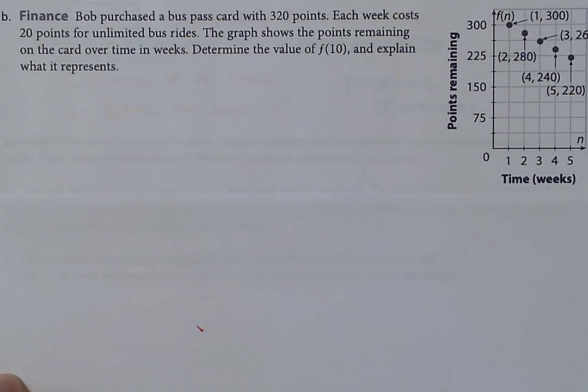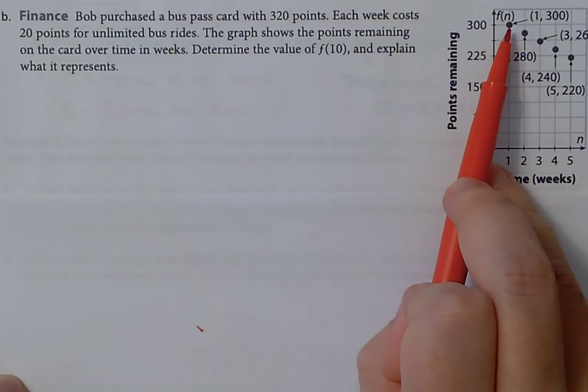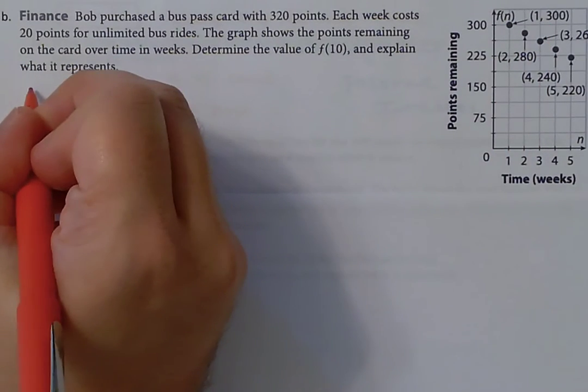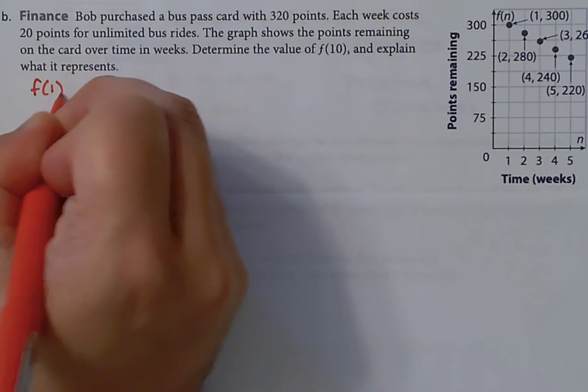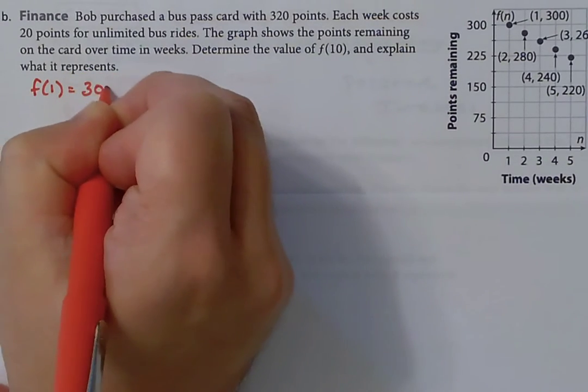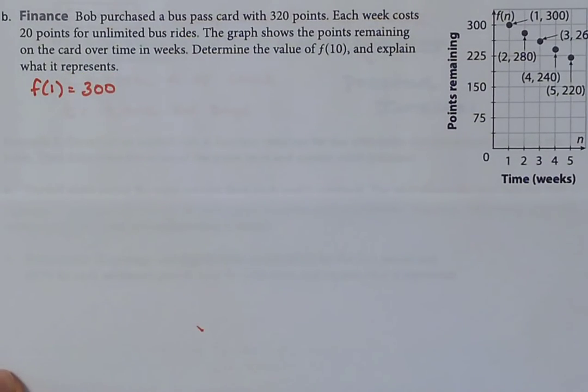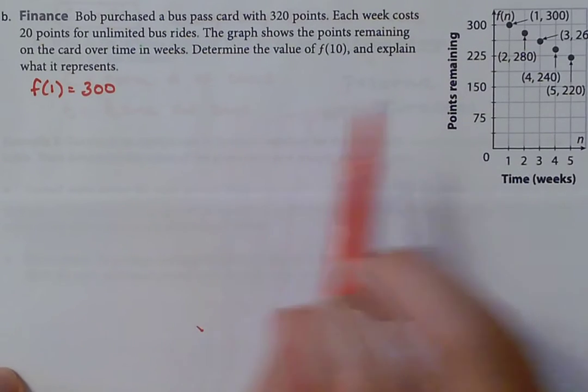So let's go ahead and figure out our first term. Looking at our graph, our first point is at 1, 300. So that means our first term is 300. All right, next, we need to figure out our common difference.